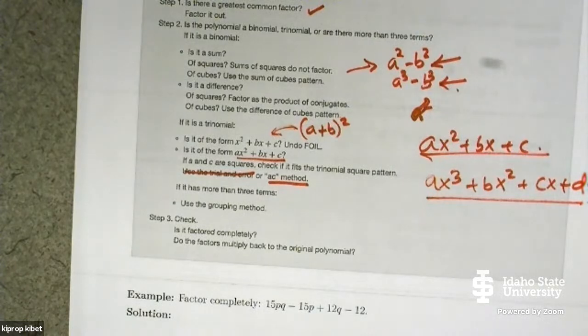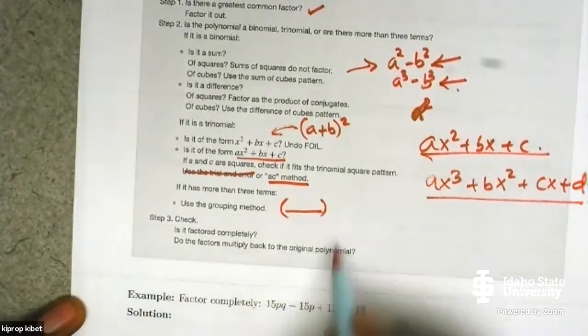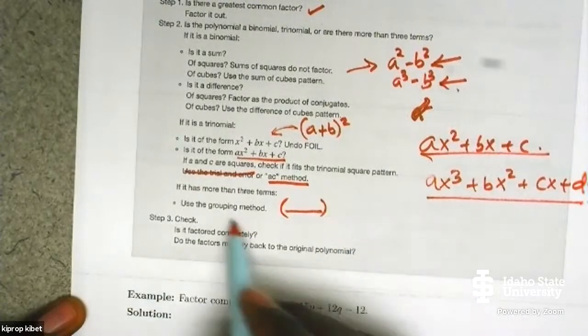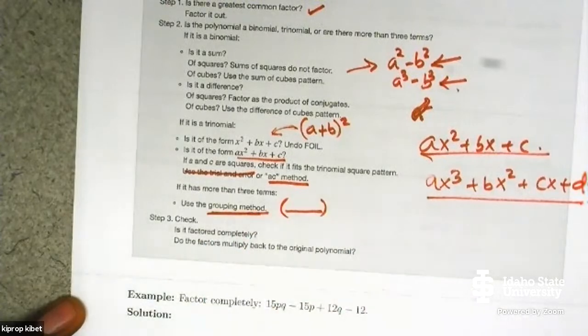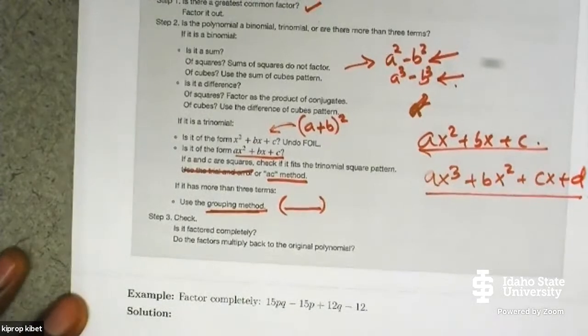Now, if it has more than 3 terms, if there are 4 terms, then we group them. You group according to the number of terms, so if there are 4 terms, you group 2 and 2. So you group them.